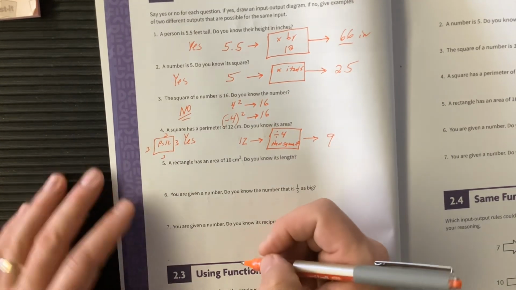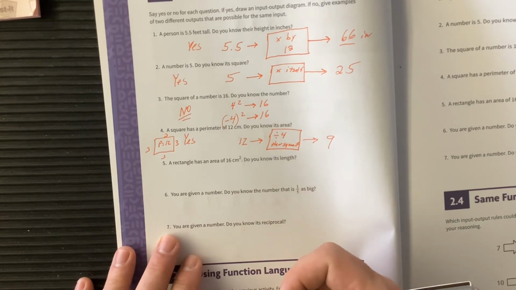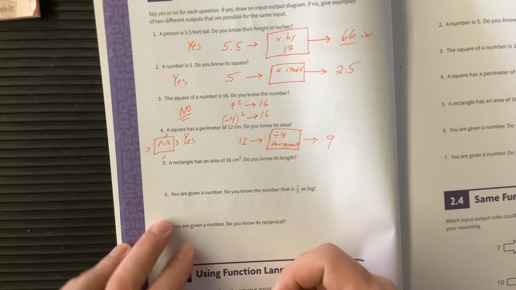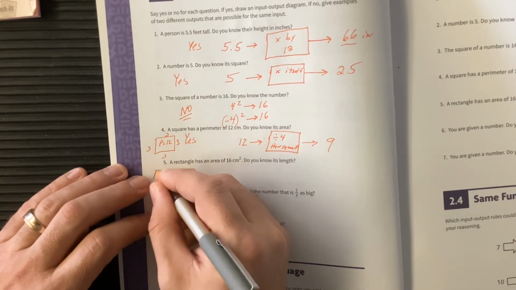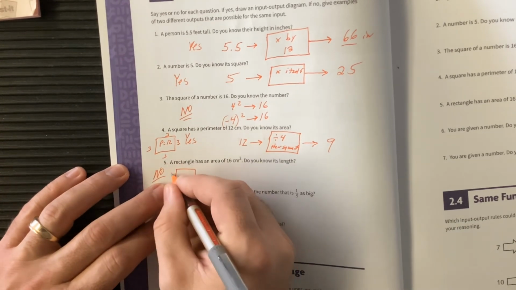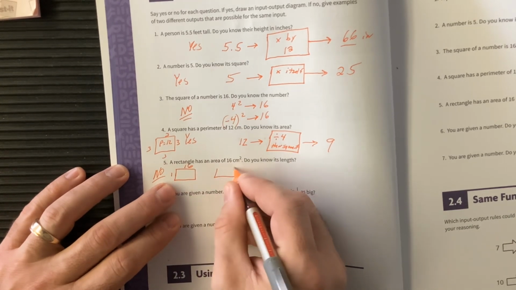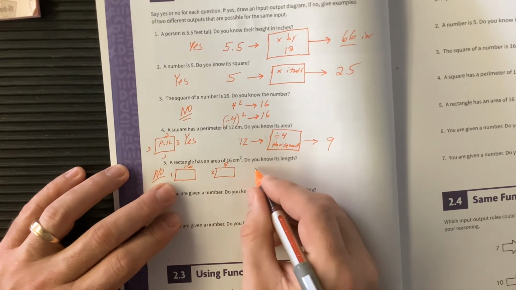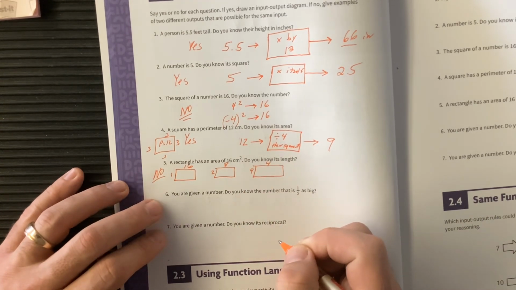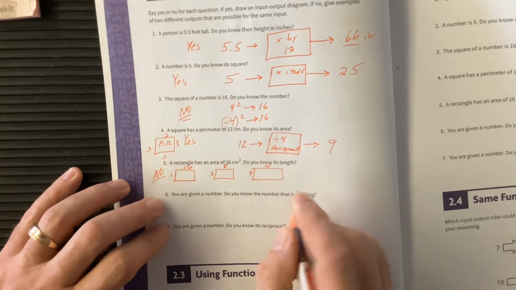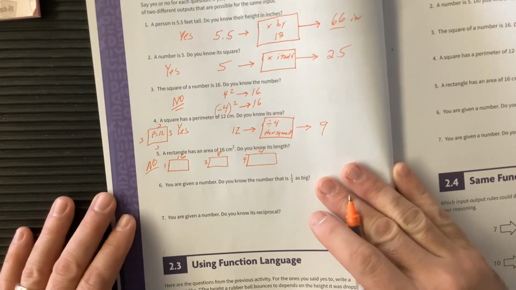A rectangle has an area of 16. Do you know its length? Well, again, it's going to be no because there are more possibilities, right? It could be 1 times 16. It could be 2 by 8. It could be 4 by 4. So there's multiple answers that could give you that, so we got to say no again on that one.